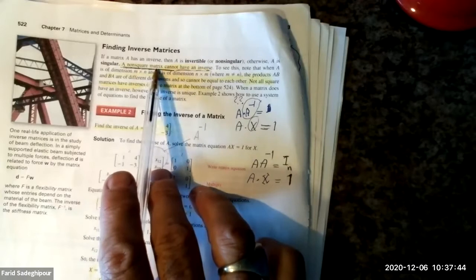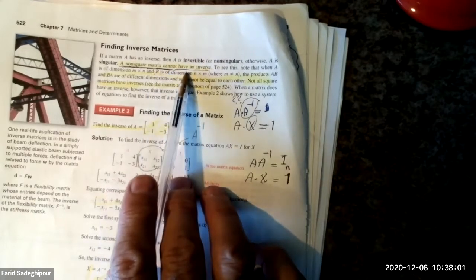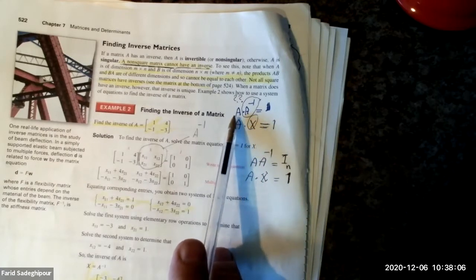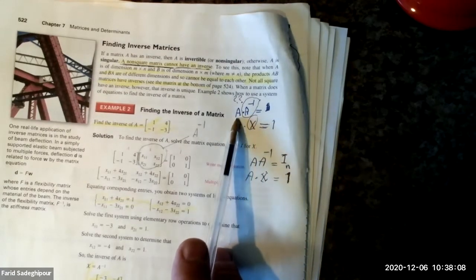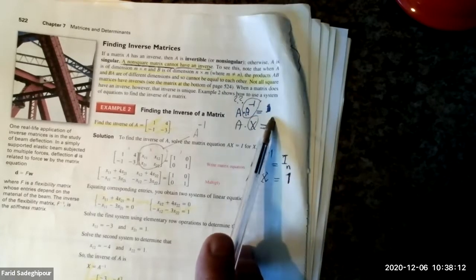So if a matrix A has an inverse, then A is invertible or non-singular. Otherwise, A is singular. A non-square matrix cannot have an inverse. So if you want to have an inverse, you must have a square matrix. You understand that if you take a matrix and multiply it by its inverse, the outcome is always 1, right?